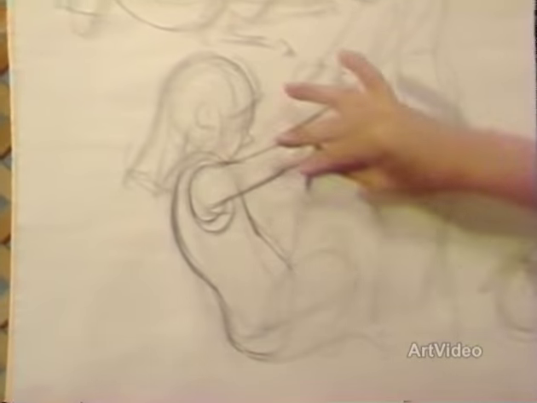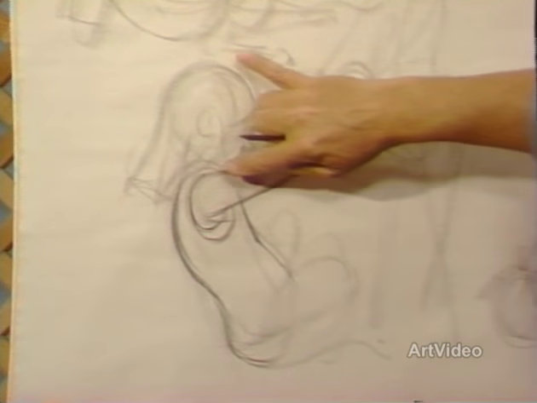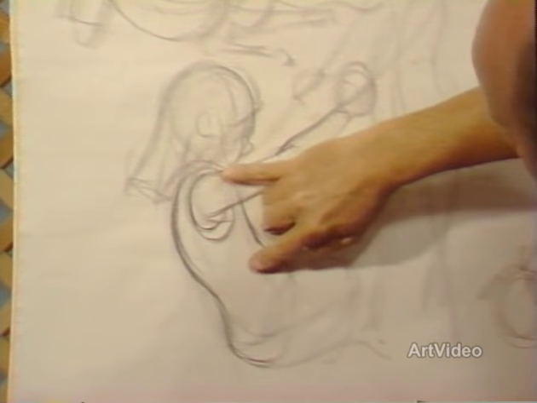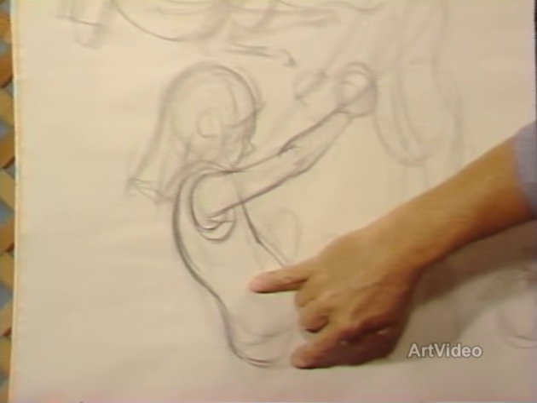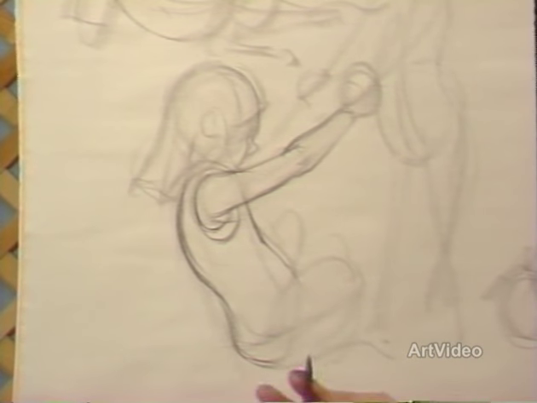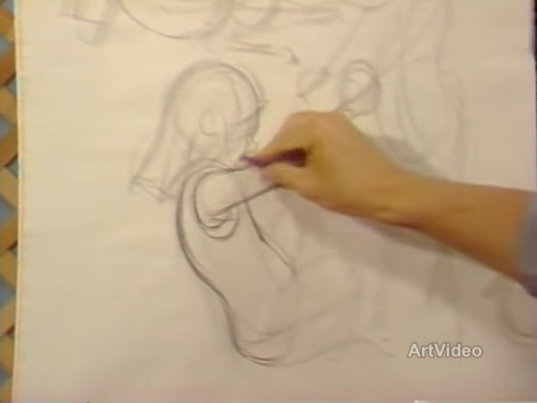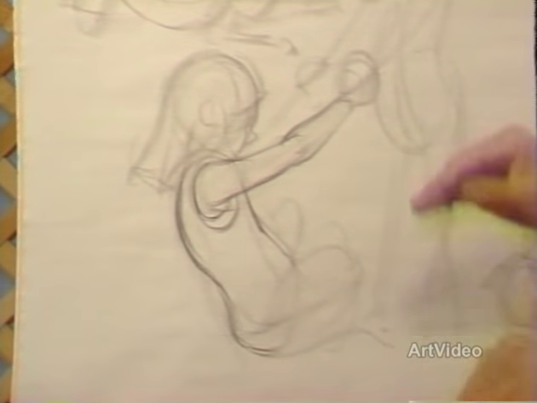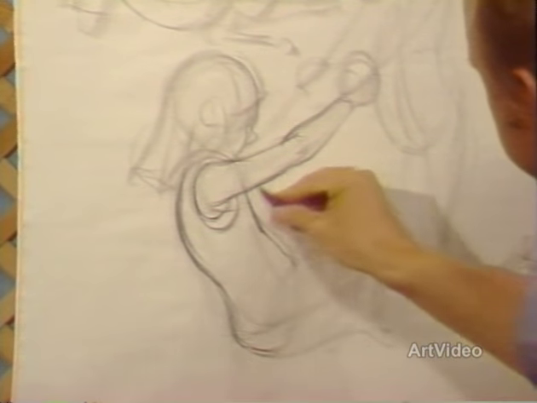Okay. Notice the proportions now of how we have essentially a 3-head high torso, and that fits right along with her age. She'll be 5 years old next month. So what we have then is a 5 or 6-head high figure.